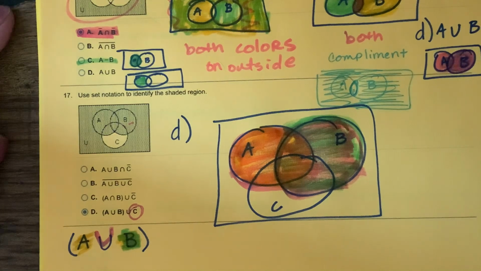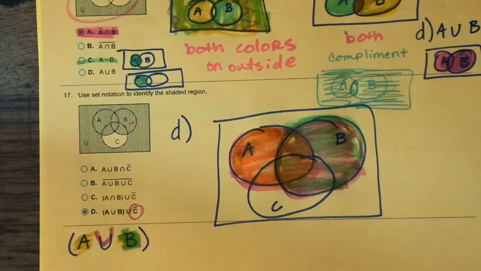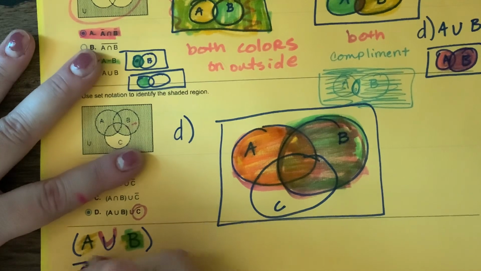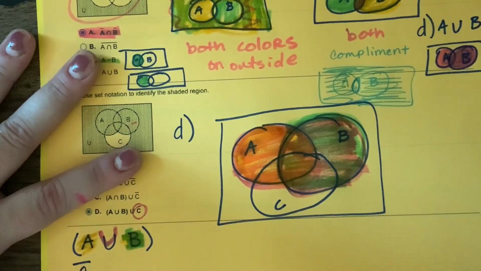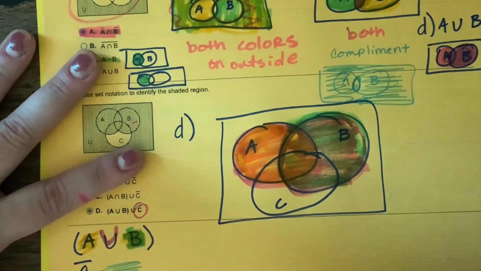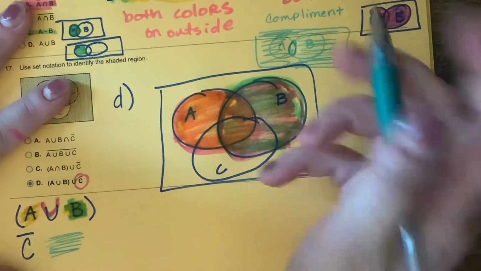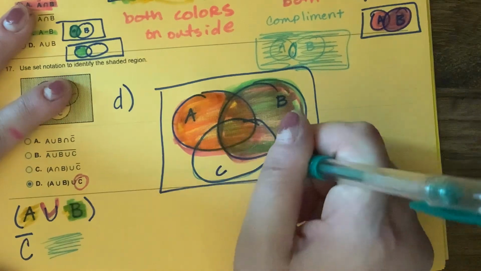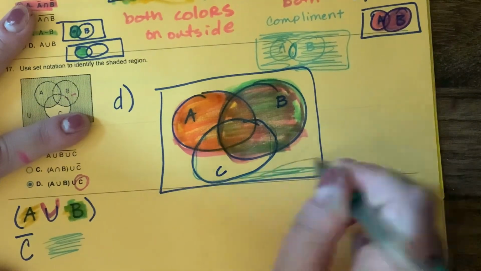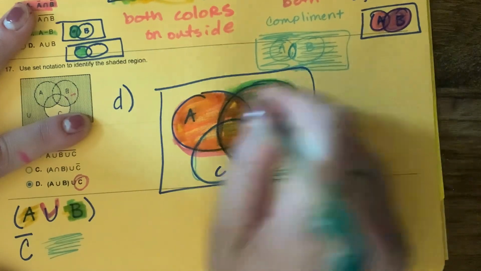Okay, then it says something about C complement. Well, let's see what C complement is. C complement is everything but C. So I'll shade it maybe with this pen. Here's my C circle, and everything but it is everything that's outside that circle.